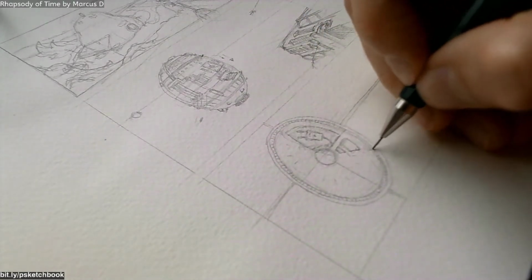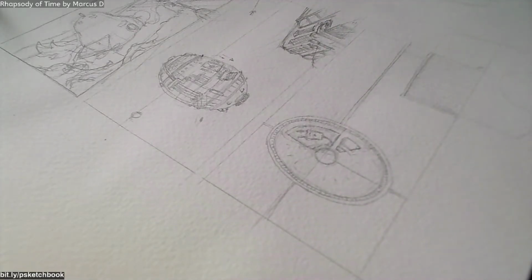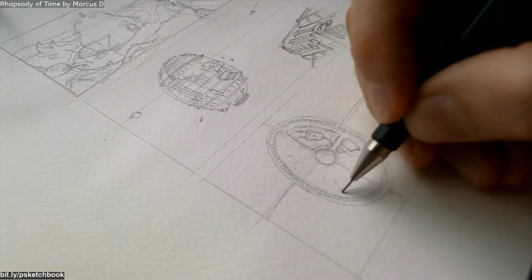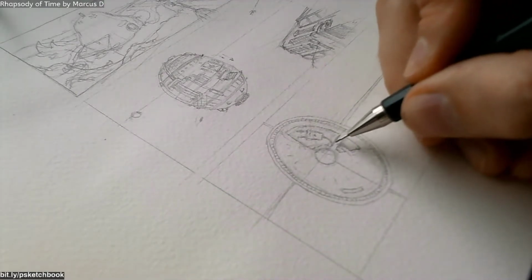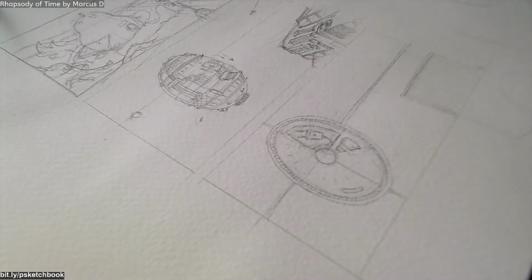Alright, so I think I will add these little details later, because they don't make much sense now. So I think let's switch to this thing back.